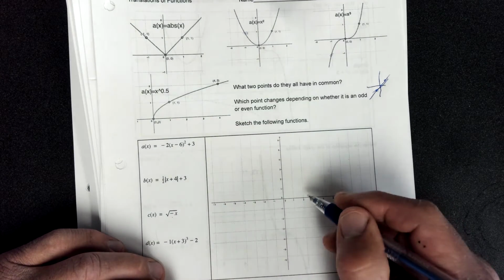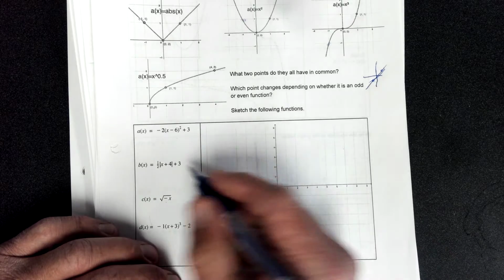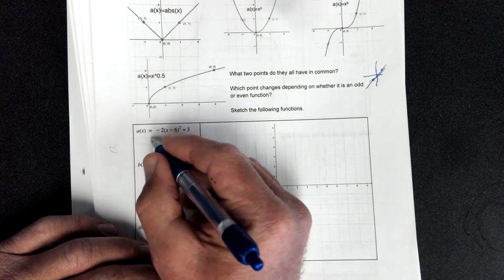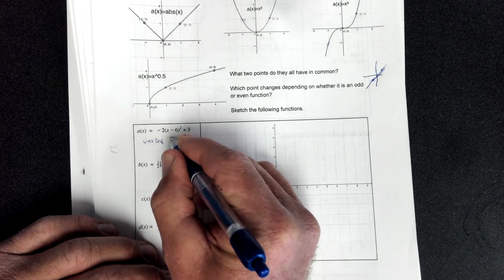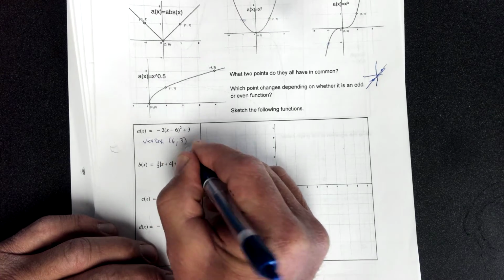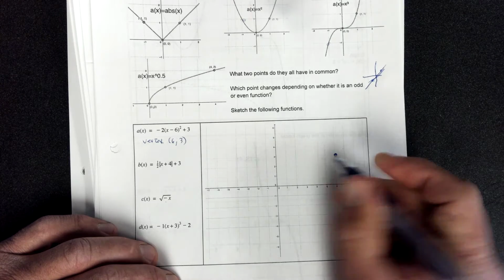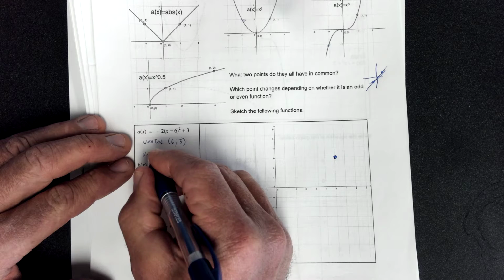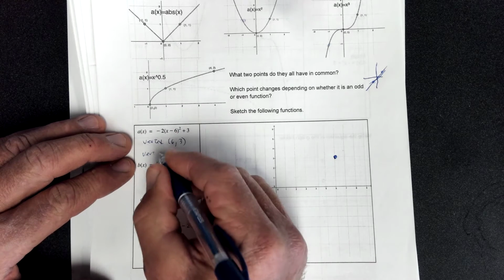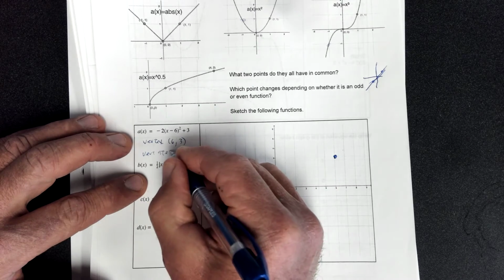Okay. So now let's graph some of these functions. I'm going to start here, and I can see that my vertex is the point 6, 3. So I'm going to start there at 6, 3. And then I have a vertical stretch of 2, of negative 2, a vertical stretch of 2, and a vertical flip.